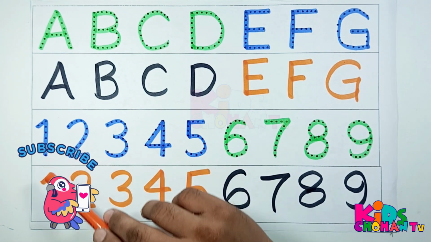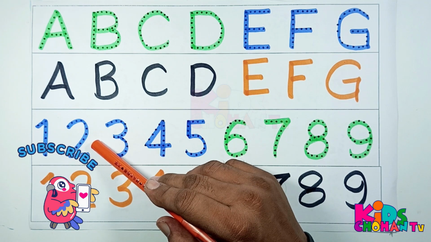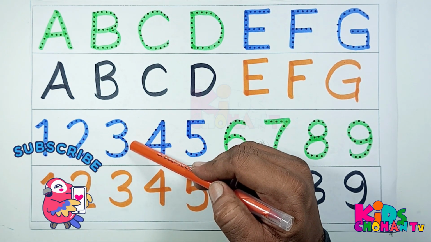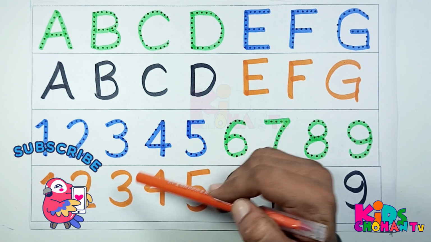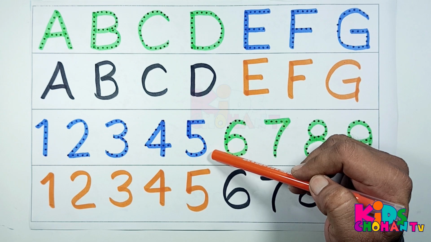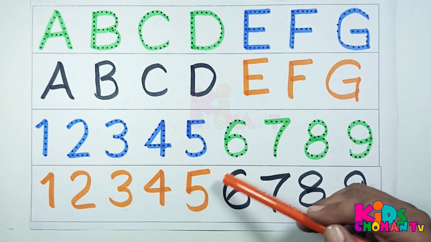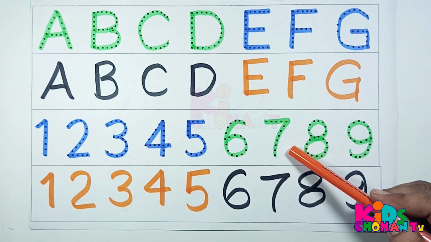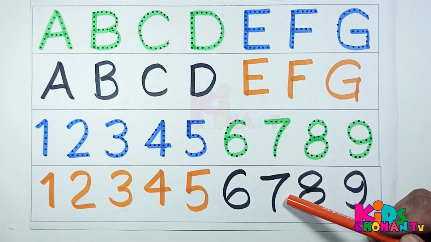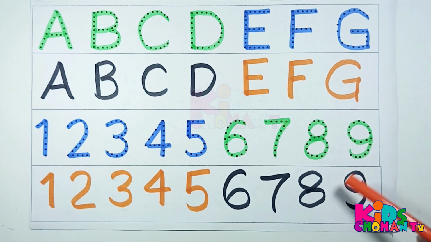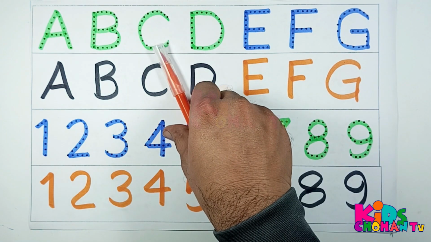Numbers 1. One 1. Number 2. Two 2. Number 3. Three 3. Number 4. Four 4. Number 5. Five 5. Number 6. Six 6. Number 7. Seven 7. Number 8. Eight 8. Number 9. Nine 9.